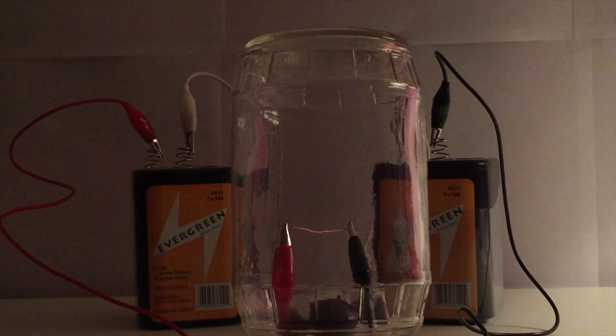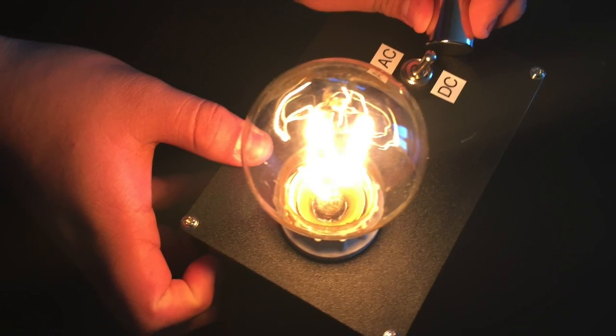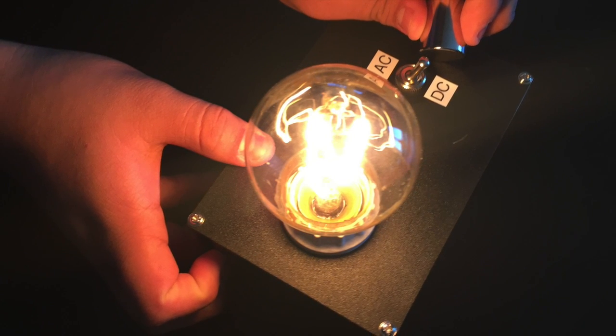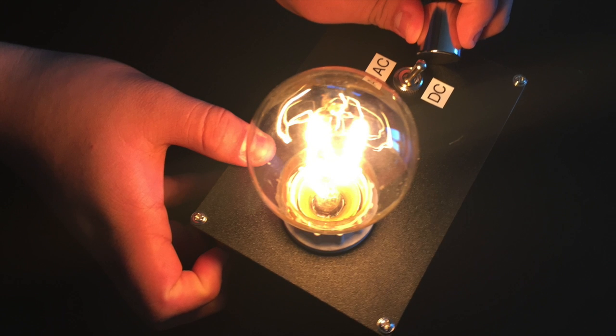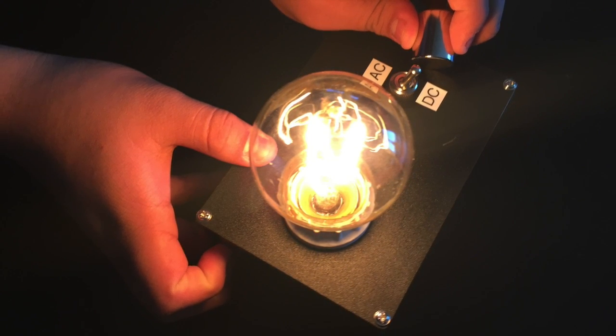It follows Ohm's law, where current equals potential difference over resistance, and there are two types of current, AC and DC. And the last concept is resistance. So it's the measure of the difficulty to pass an electric current through a conductor. Resistance is found by dividing potential difference by current.